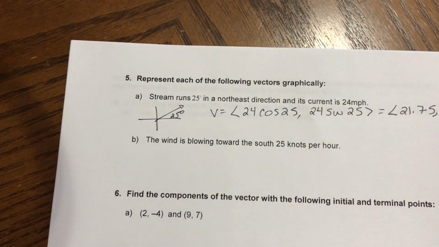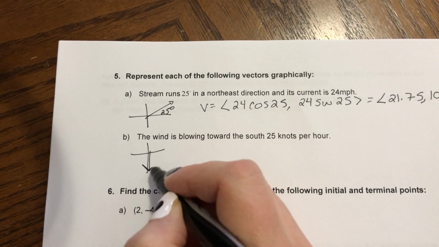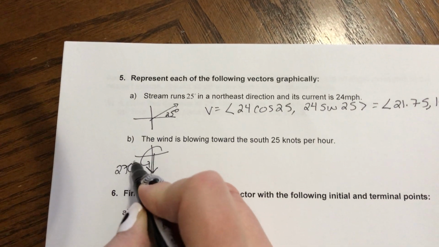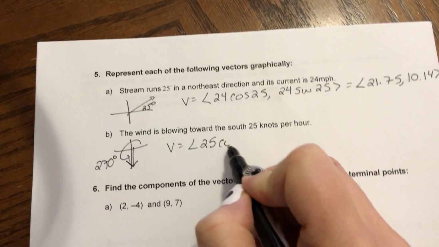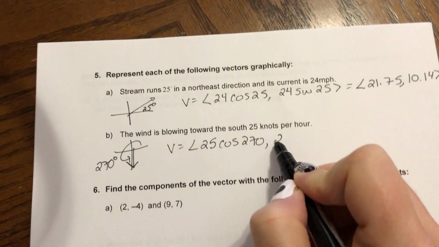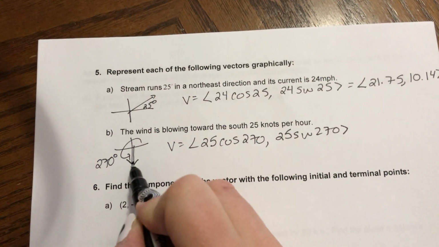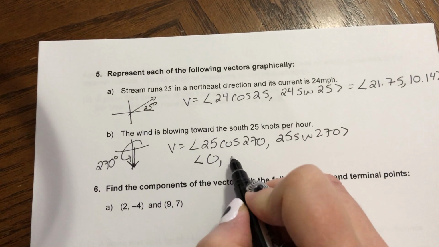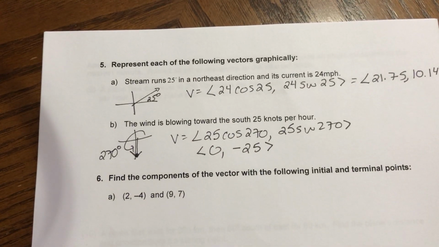The wind is blowing towards the south, 25 knots an hour. So towards the south is this way. So our angle is going to be 270 degrees. So 25 cosine of 270, 25 sine of 270. Cosine down here is 0, and sine of 270 is -1, so that's -25. You can use your calculator if you don't trust your memory from our trig units.